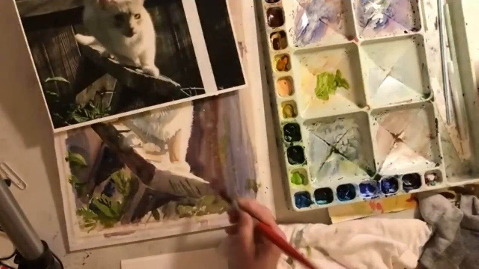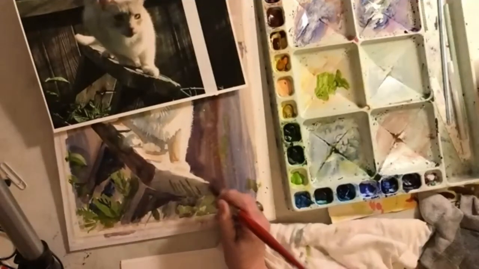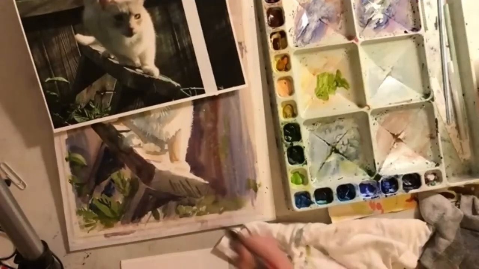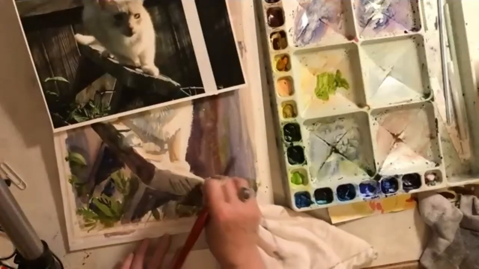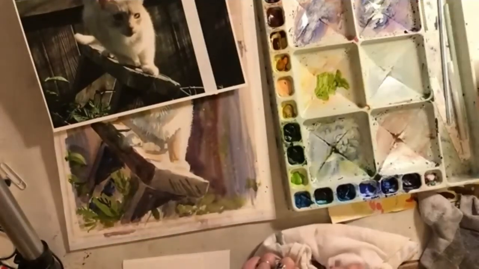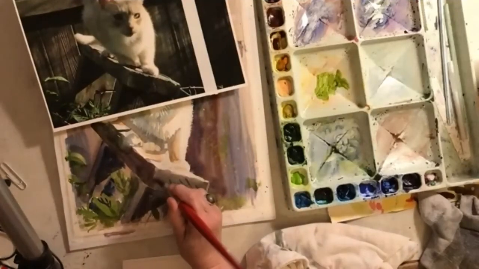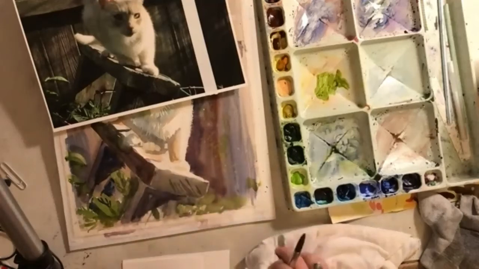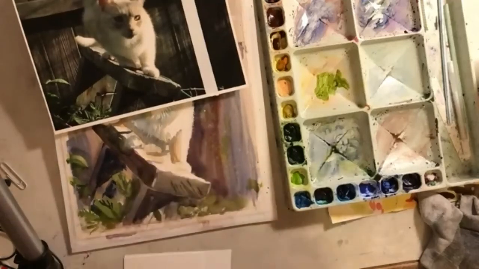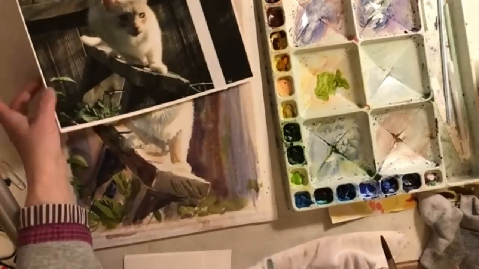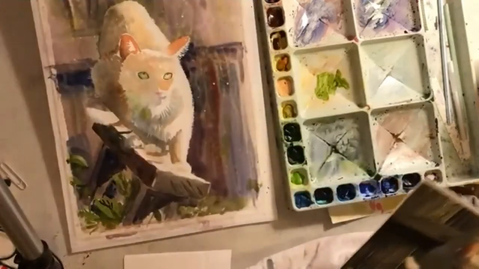I know another little thing I can do. I can just lift just a little light spot right here. I'm seeing a little light spot on the end of that, and that could get a little bit lighter right there. Hopefully it's not too light. Okay.